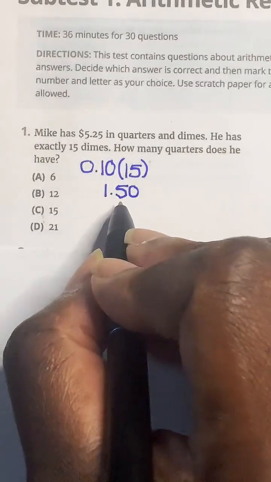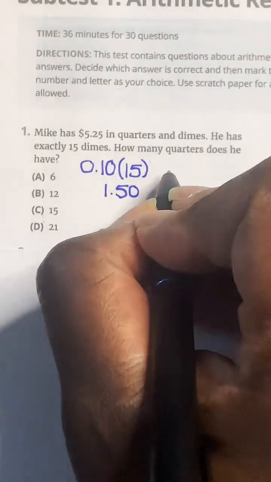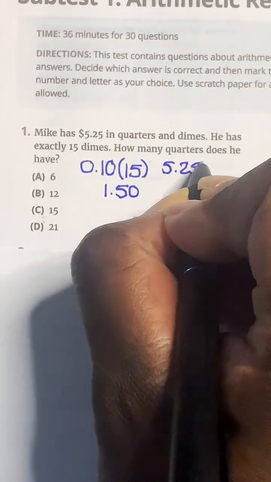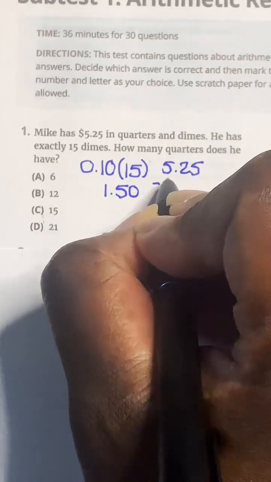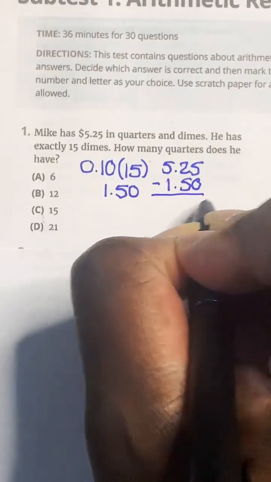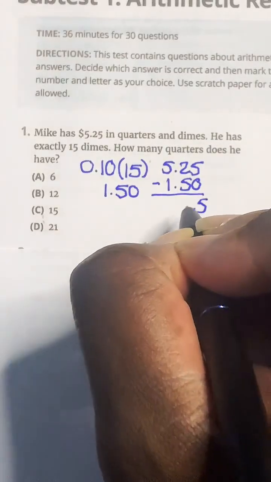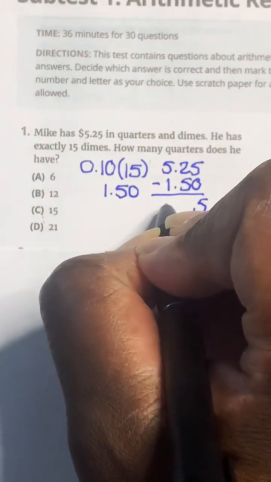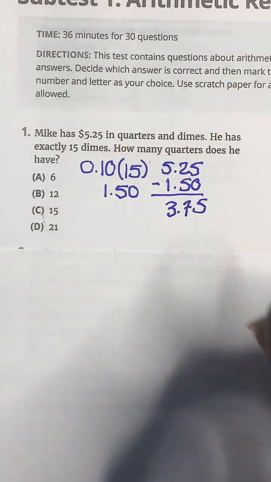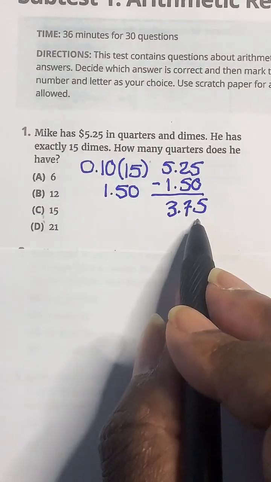So if I take that $1.50 and I take away from my $5.25, I'll get my $3.75. And this is how much I have in quarters.